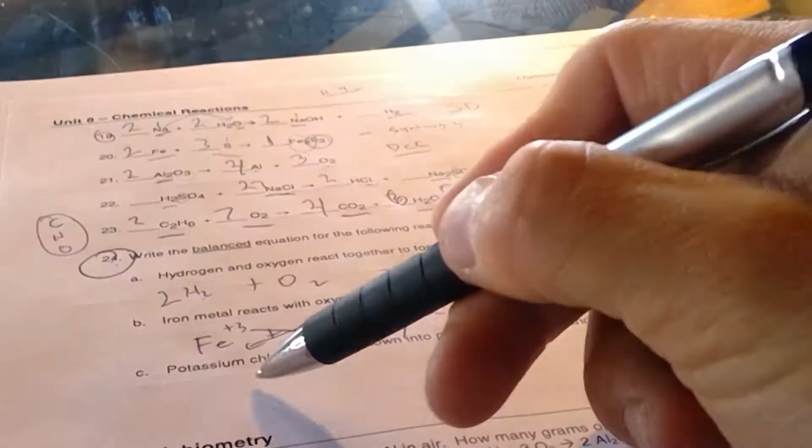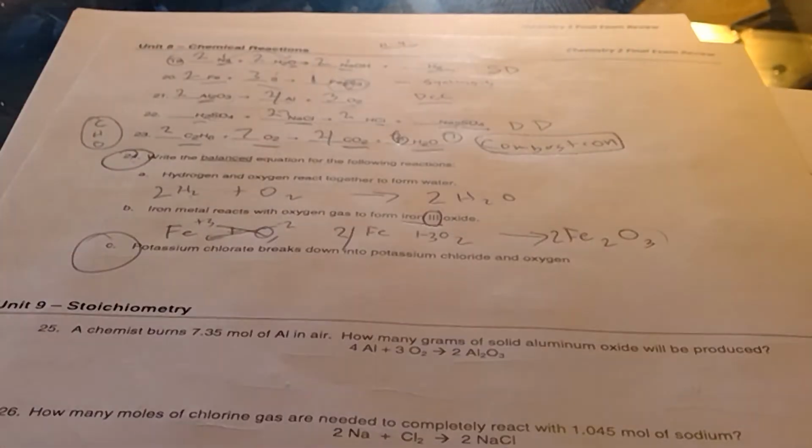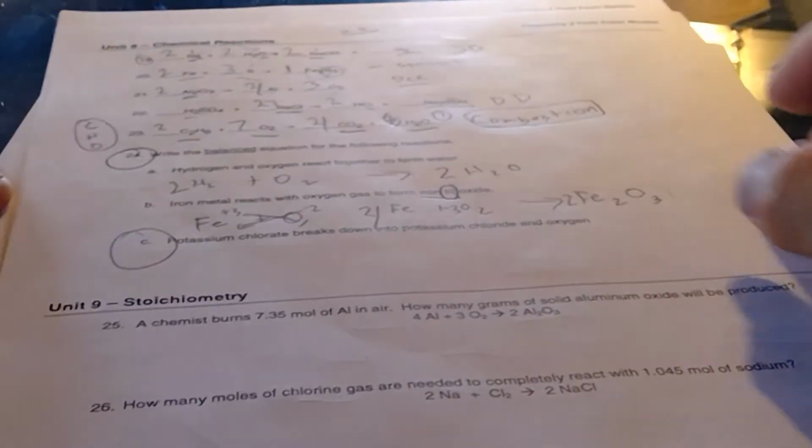And then so we have potassium chlorate breaks down into potassium chloride. I'm going to do a whole group lesson on this particular one as well. And then now let's move over to you guys' favorite, which is stoichiometry.